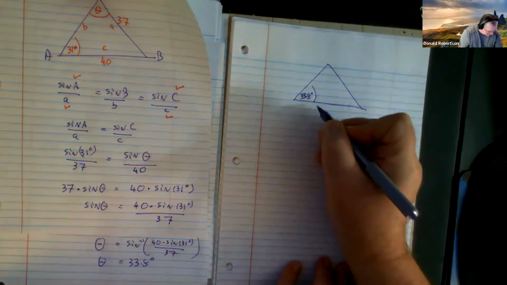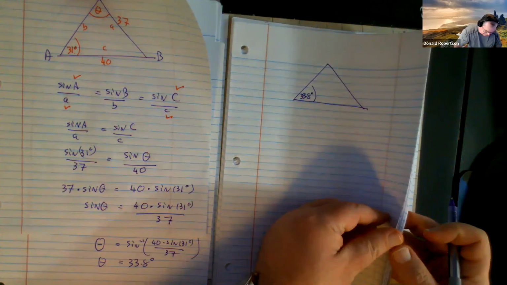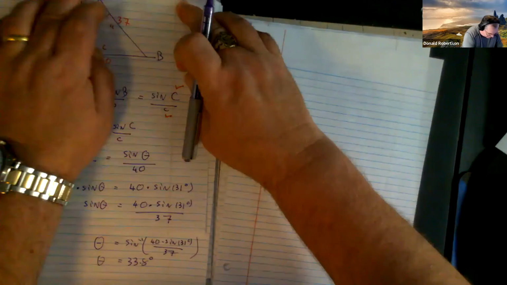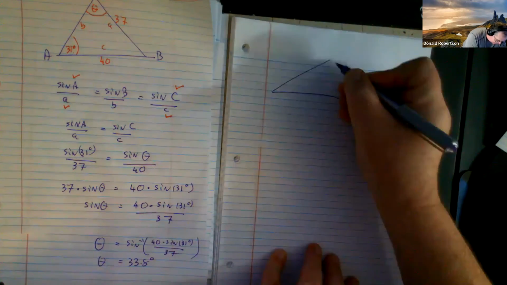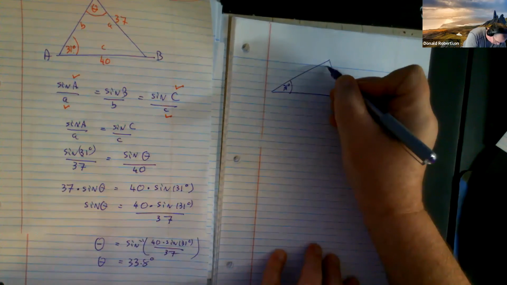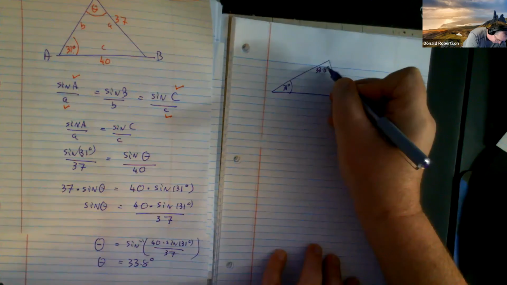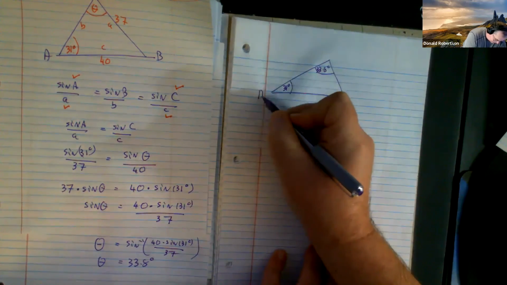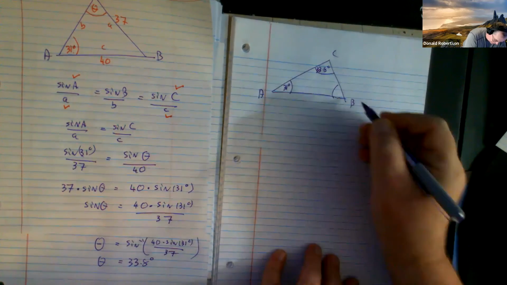Start again. This guy is 31 degrees. This angle up here that we called theta is 33.8 degrees. And then to find this angle, don't we just add these up and take them away from 180?